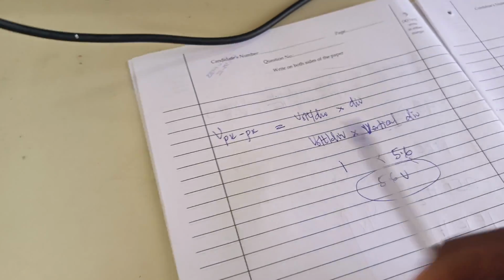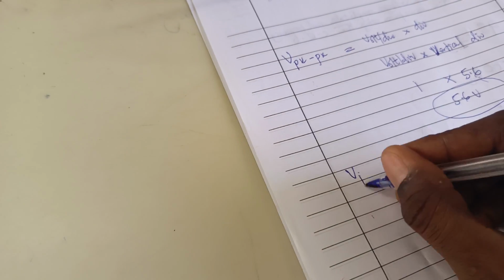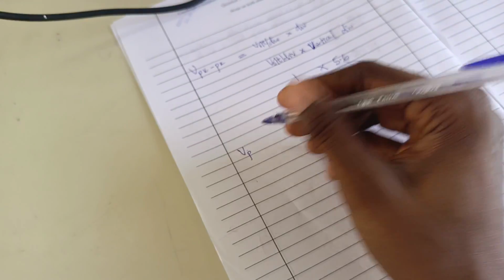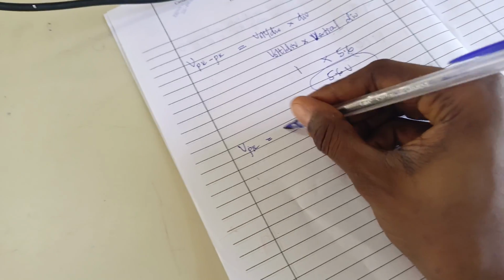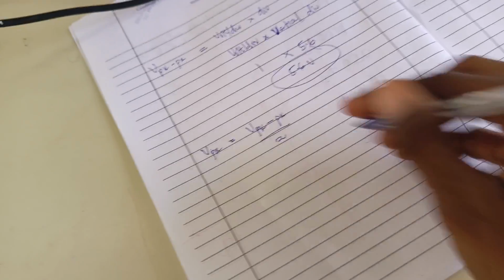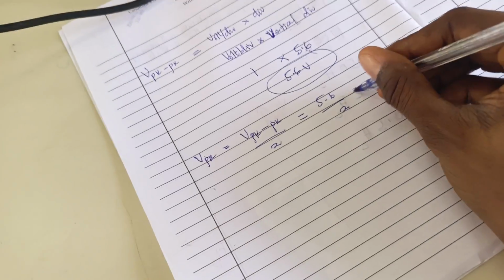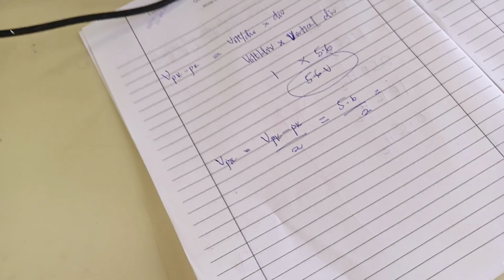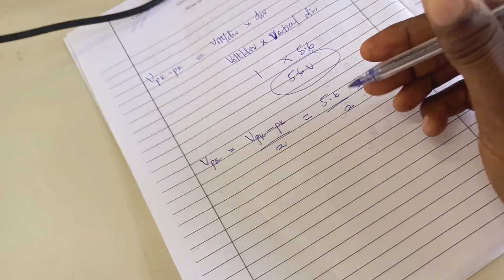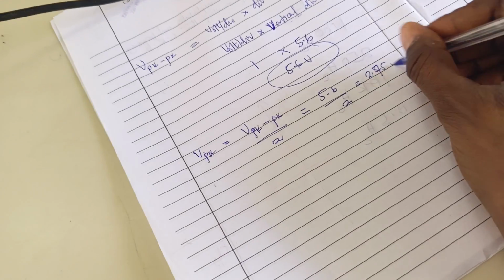Now, to find the peak voltage, if this is the peak-to-peak voltage, what you do is divide the peak-to-peak voltage by 2. So that gives us 5.6 over 2, which is supposed to be 2.8, right? 2.8 volts.